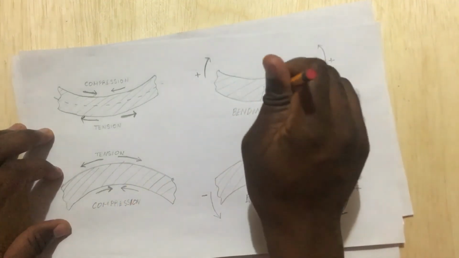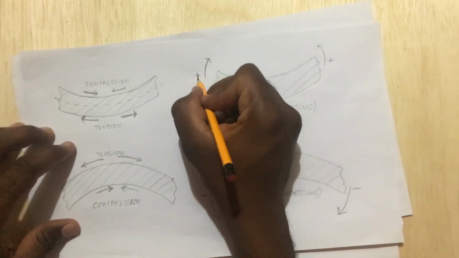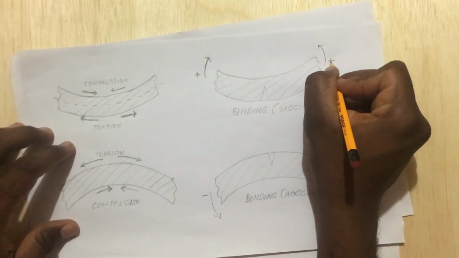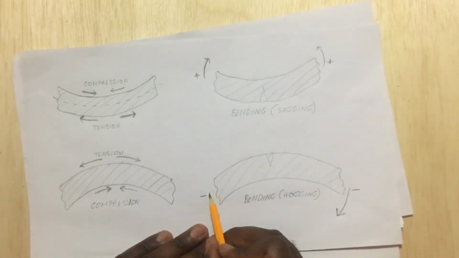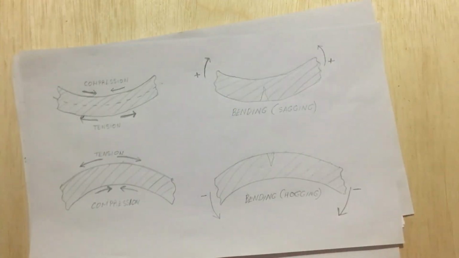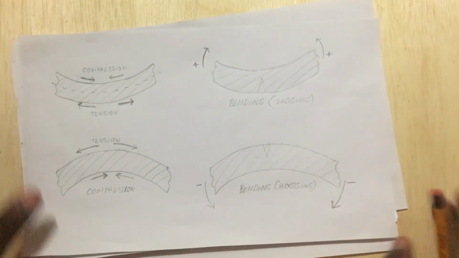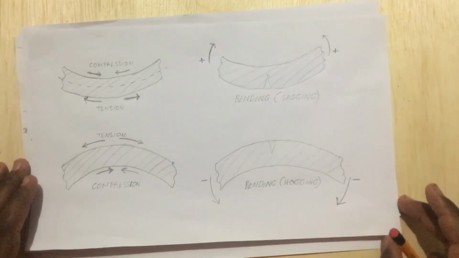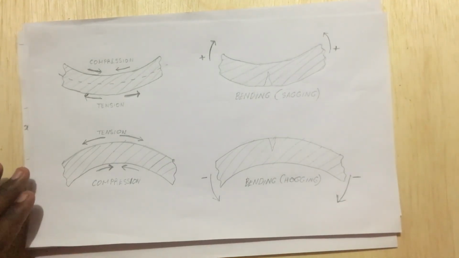Now, the bending that is taking place as a result of sagging will be positive bending moments, while for hogging, the bending moments will be negative. As we proceed in this series, in further episodes, it will be further explained what bending moments are and what shear forces are.